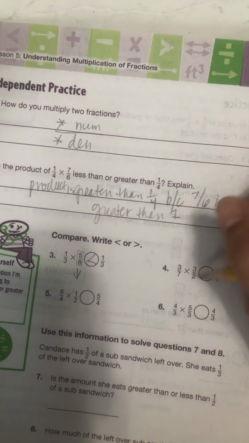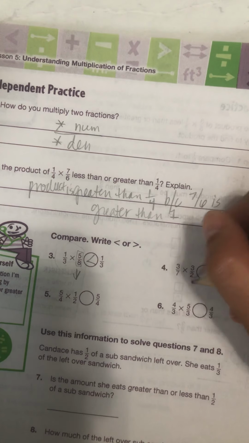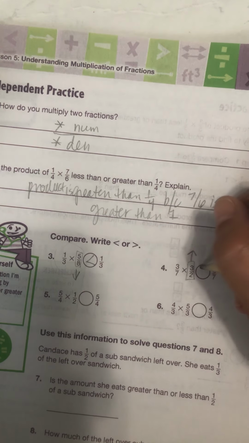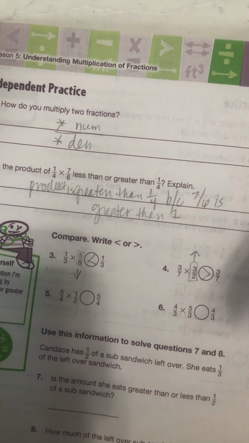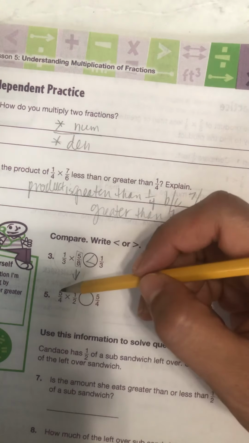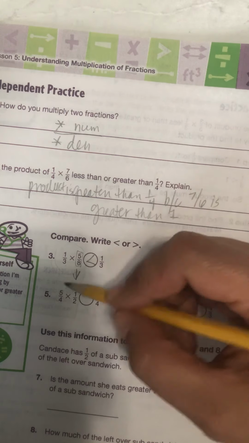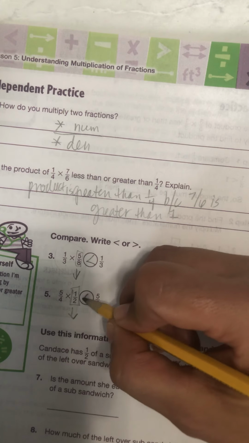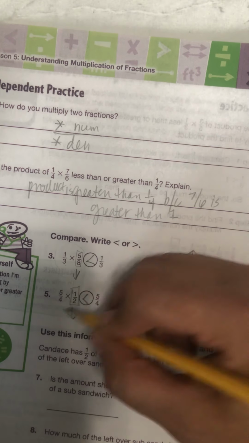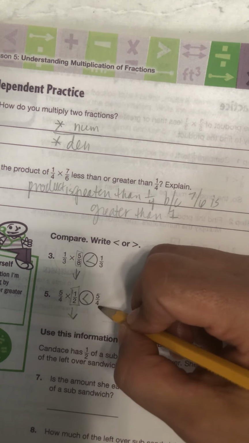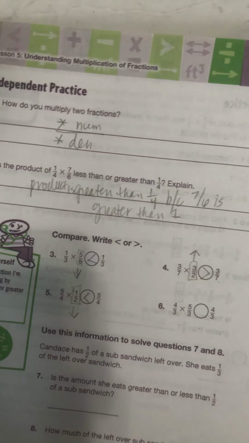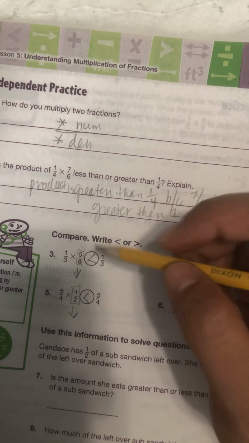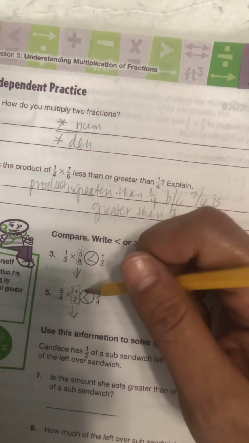And then 5/4 times 1/2. Now you're multiplying by 1/2, which is less than 1. So the product here is going to be less than 5/4. Now that's kind of confusing because you're like, well, 5/4 is greater than 1. Right, but that's not what they're asking here. They're not asking if it's going to be greater than or less than 1/2. What's going to happen to 5/4? Am I going to get a smaller or a bigger answer? If I multiply it by 1/2, I'm going to get a smaller answer than 5/4 because 1/2 is less than 1.